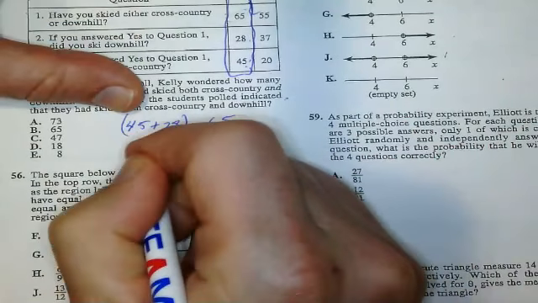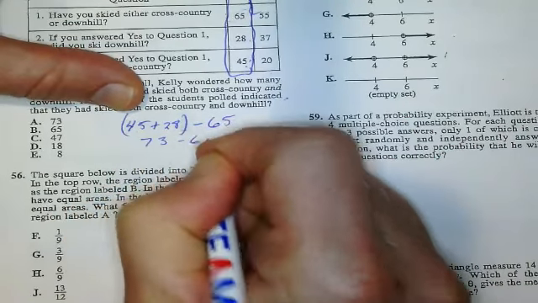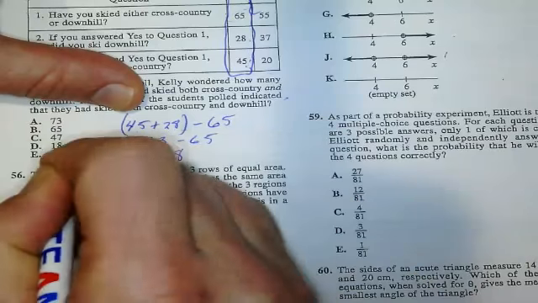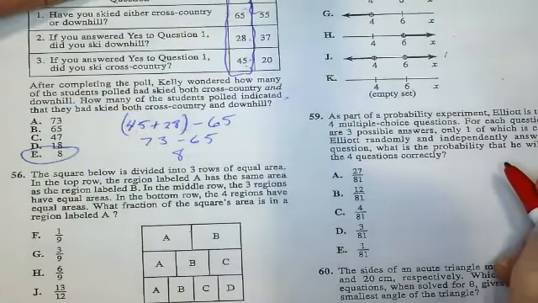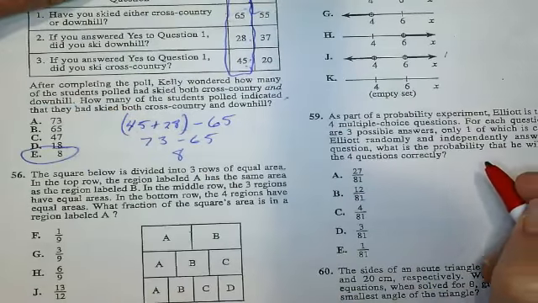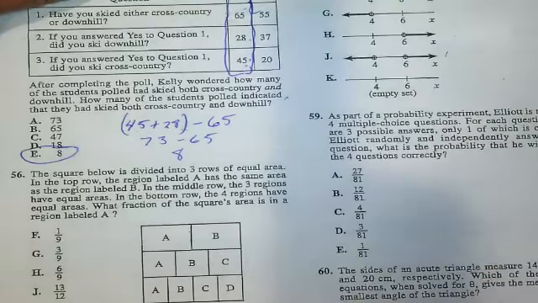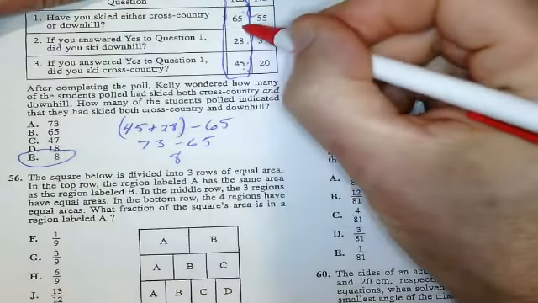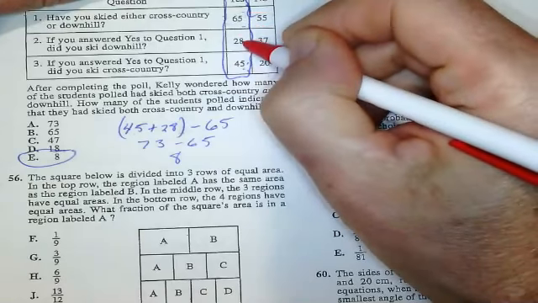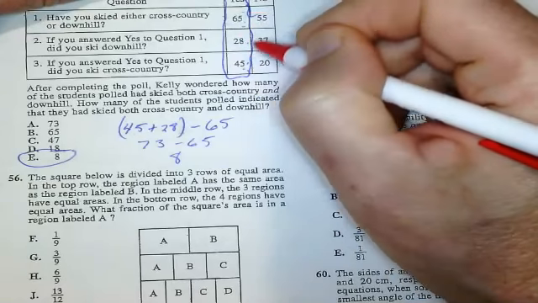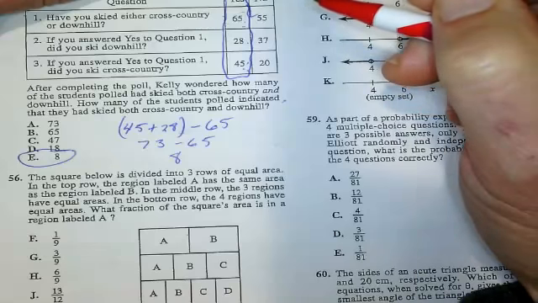So let's see, this right here is 73 minus 65, and that answer is 8. So there were 8 who did both. If we took the total, added these two together, which were greater than 65, and subtract 65 from it, that tells us that 8 were in that overlap.